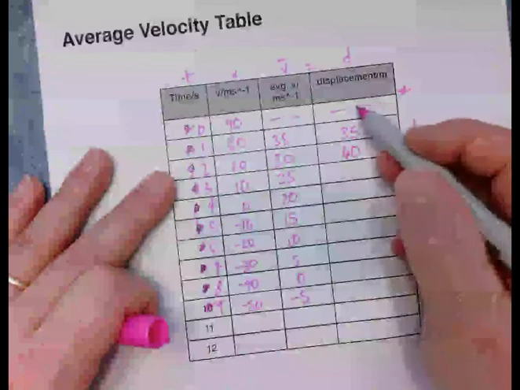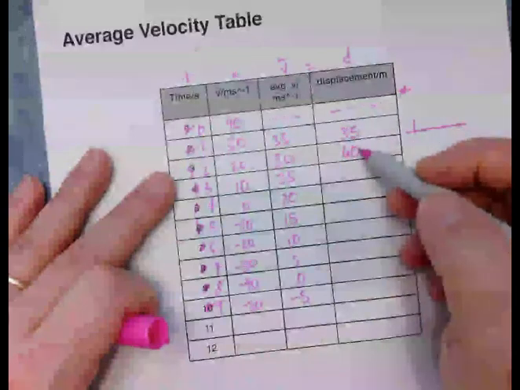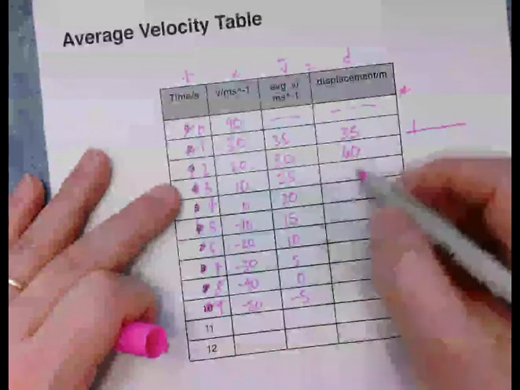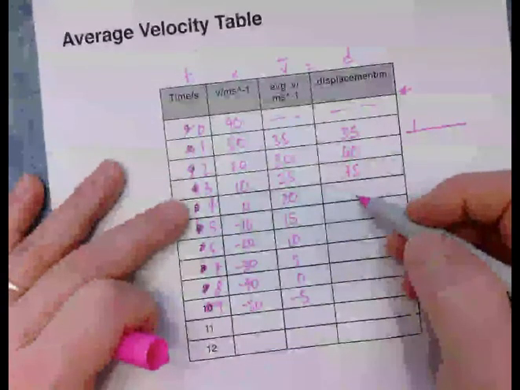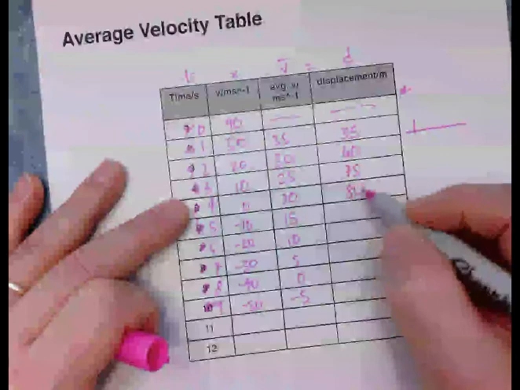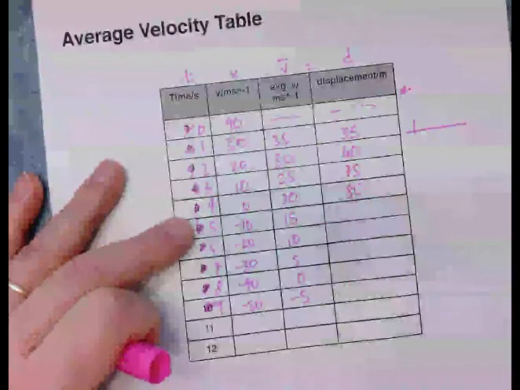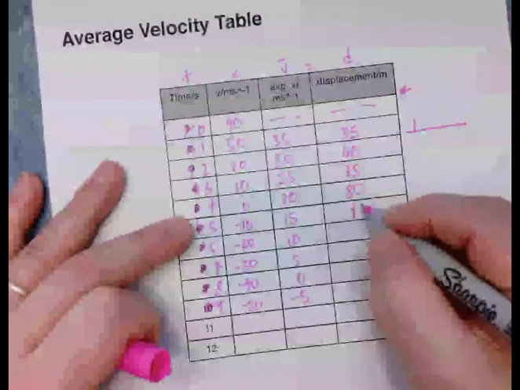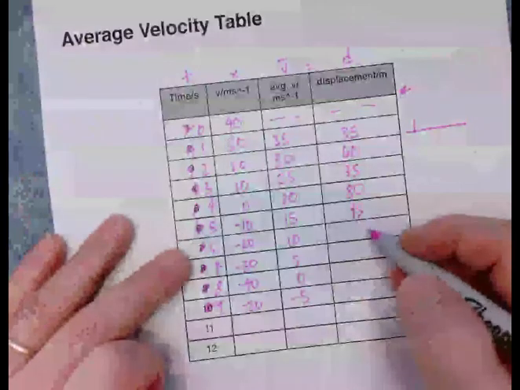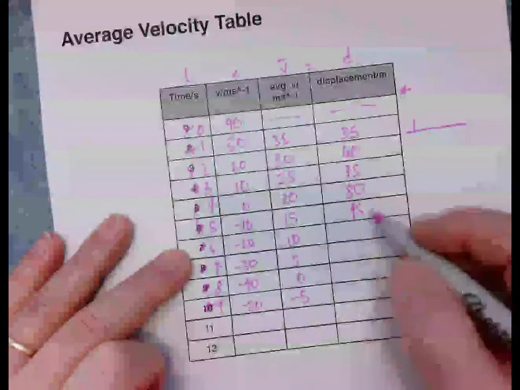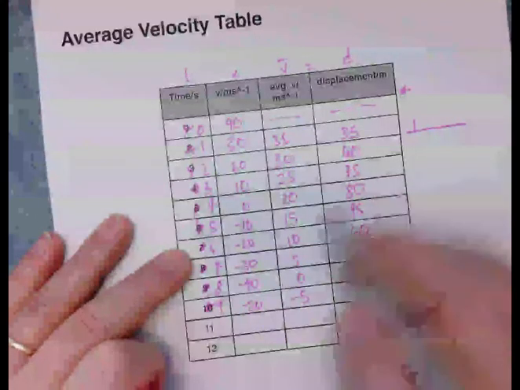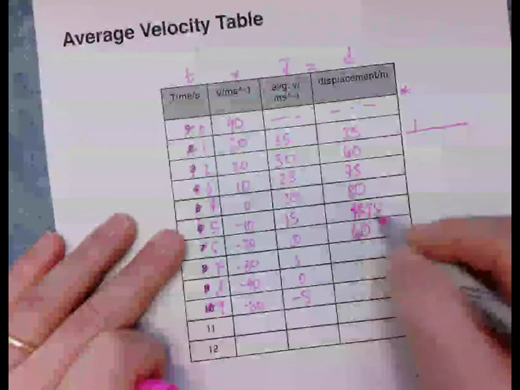So you saw in the first second it went 35, and the next one it's only going 25. 25 times 3 is 75. And here we have 20 times 4 is 80. And then 15 times 5 is 75, excuse me.